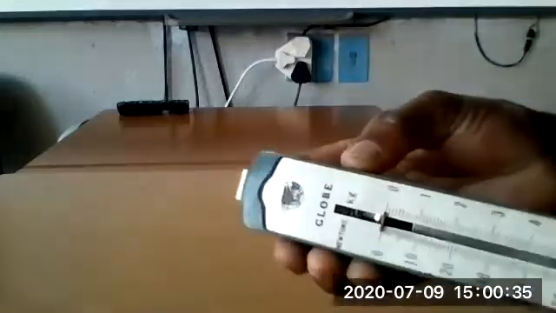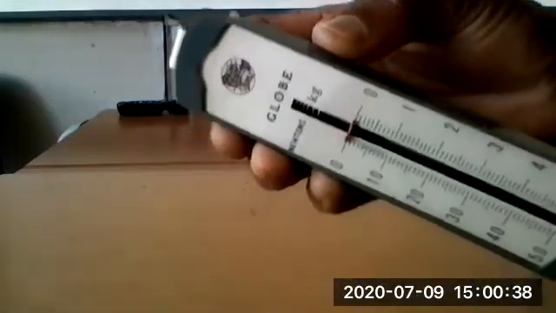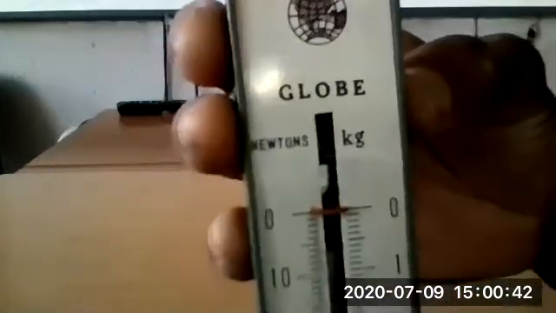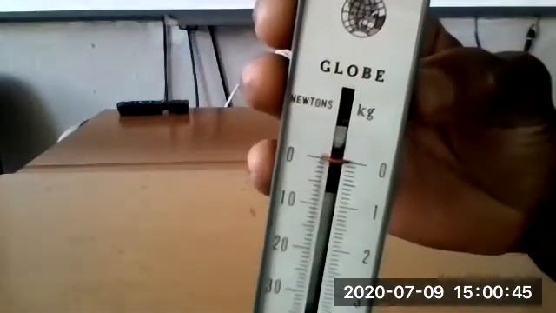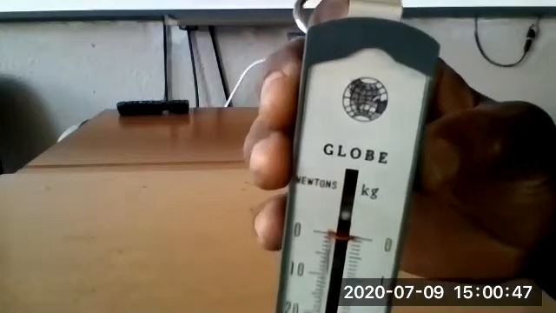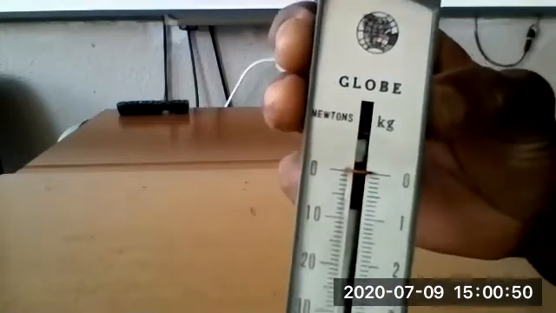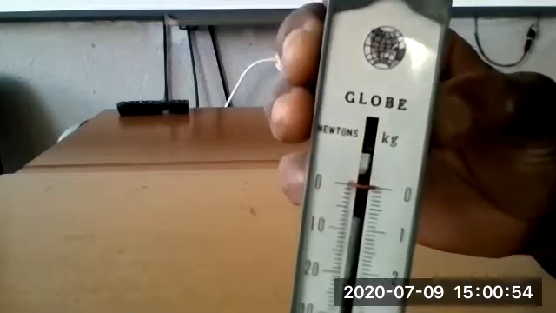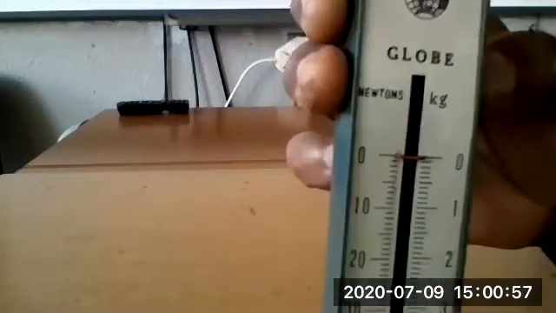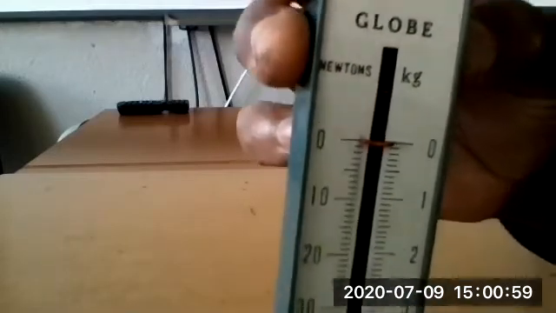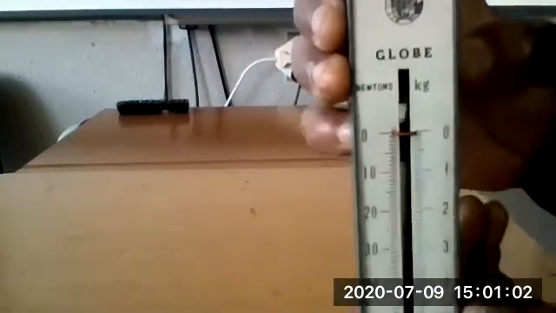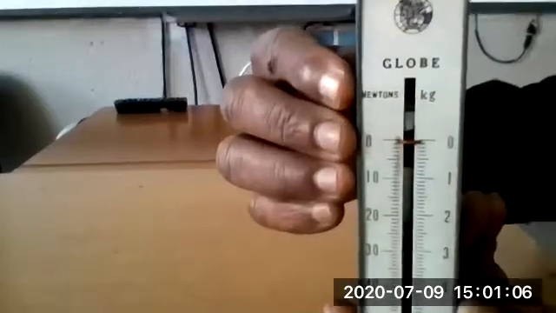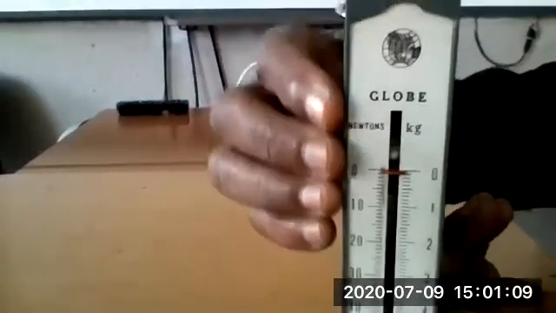On this force meter, there are some markings shown, though they may not be seen very clearly. On this special tool, which we call the force meter, there are units, the units that we use to measure force. The units are on this side where my fingers are, and the unit is newtons.